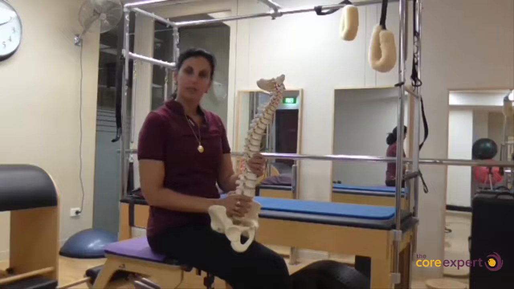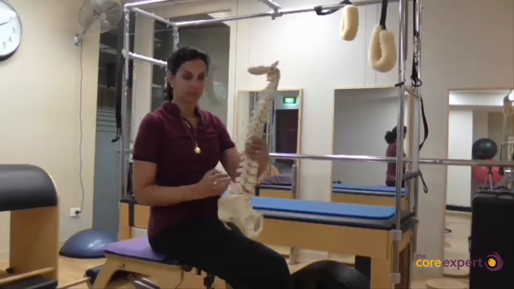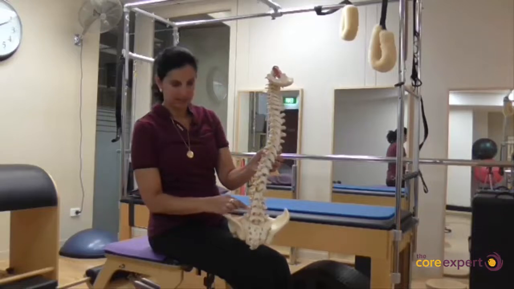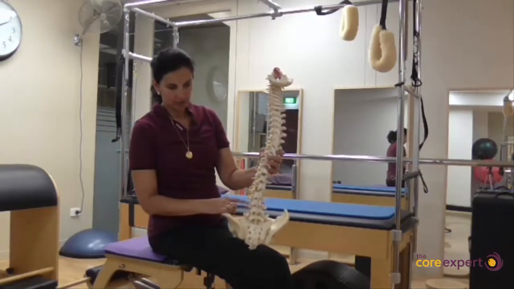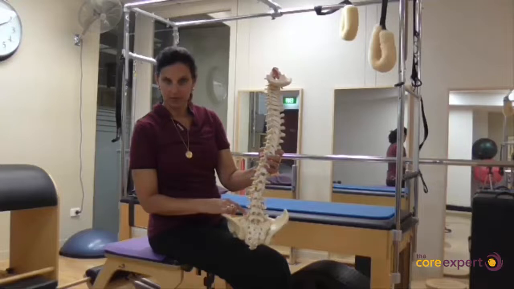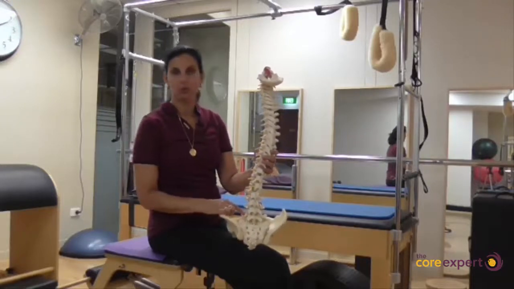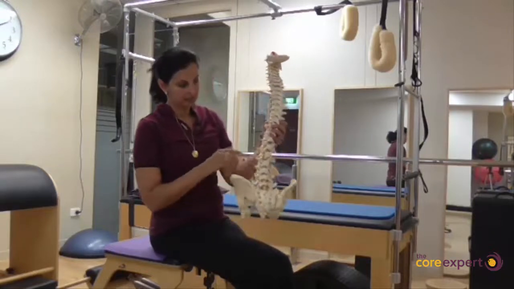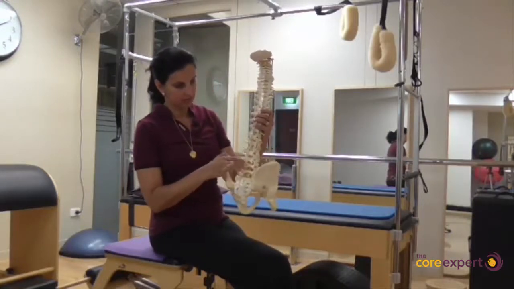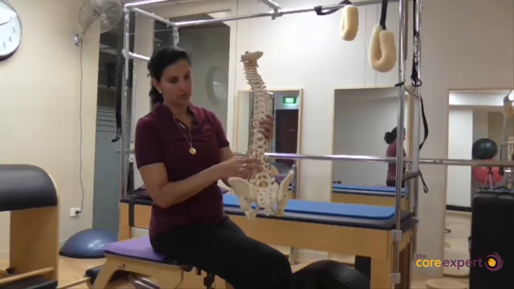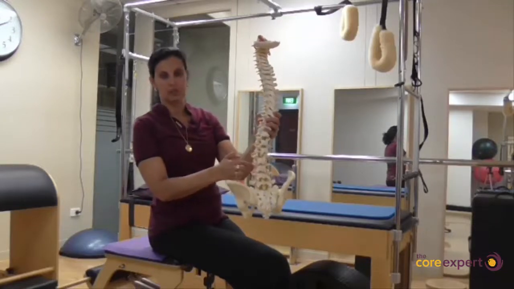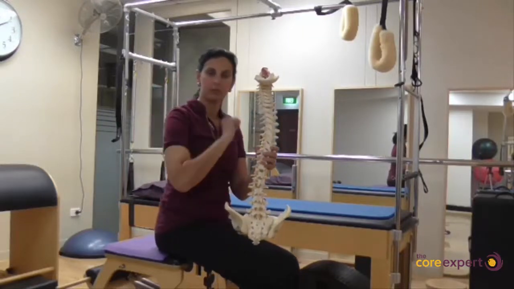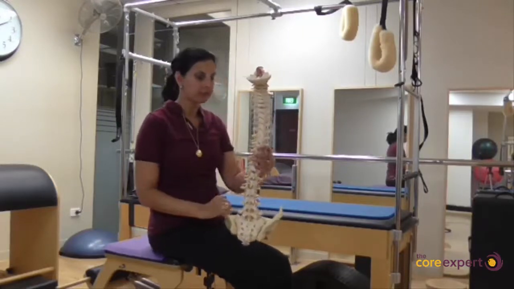So lumbar vertebra, think of them as great big weight bearing vertebra. You can see the facet joints are basically where the top of one joins onto the bottom of the other. Okay, so when we're mobilizing or when we're doing things, we might say L2, 3. That means, hang on a minute, 1, 2, 3, 5, 4, 3, 2, 1. So L2, 3 here, it's that joint between the two. So we're looking at the joint between lumbar vertebra 2 and lumbar vertebra 3.